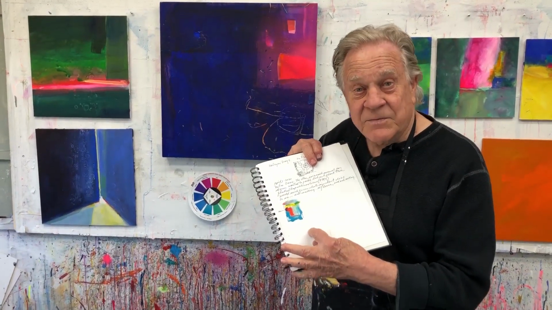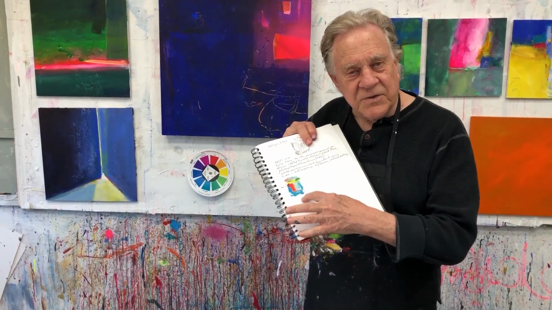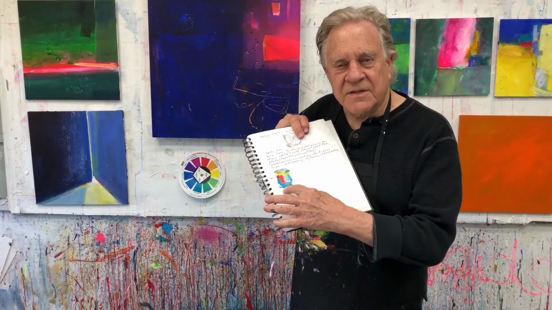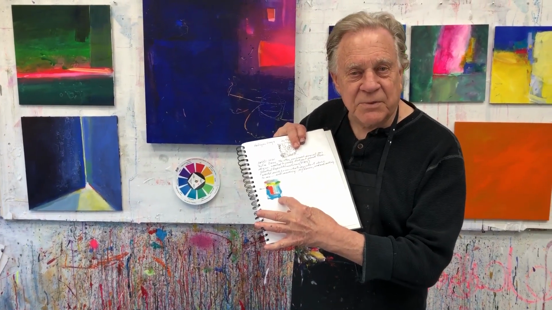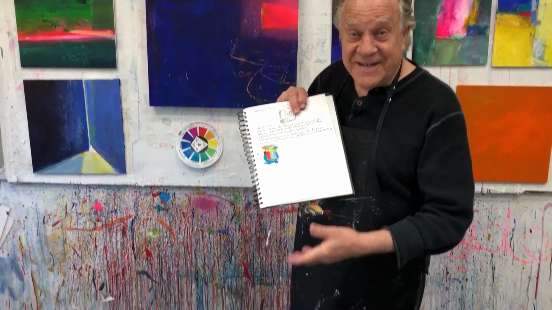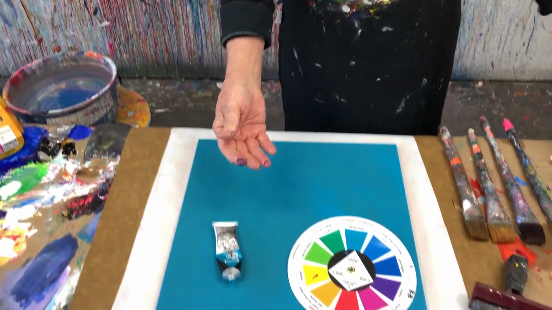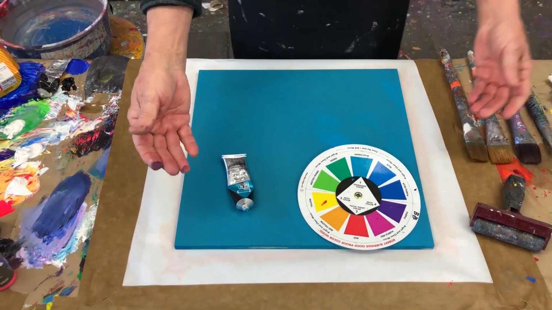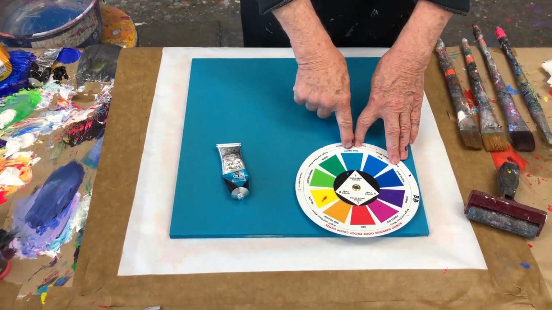Starting out, first of all, with just sketching, giving myself the idea. Okay, so it's a strong composition. The dominant color is going to be blue. I've already started. Let's get started. So here's my colors already laid out. So the blue is going to be my dominant color.